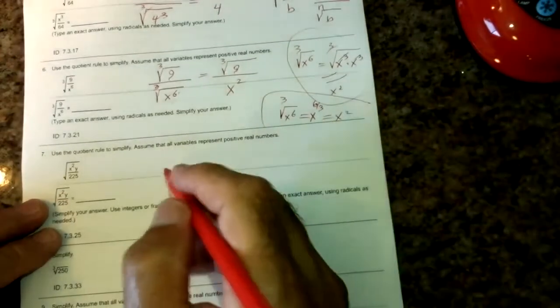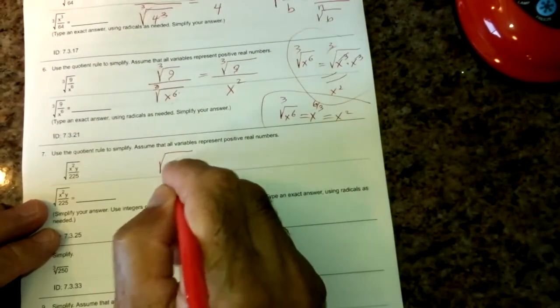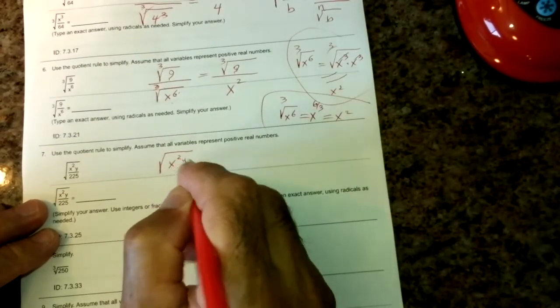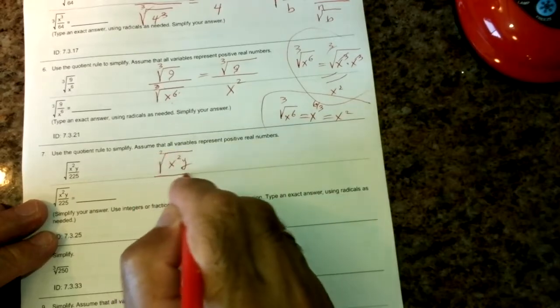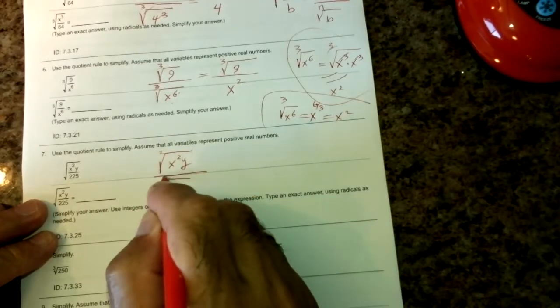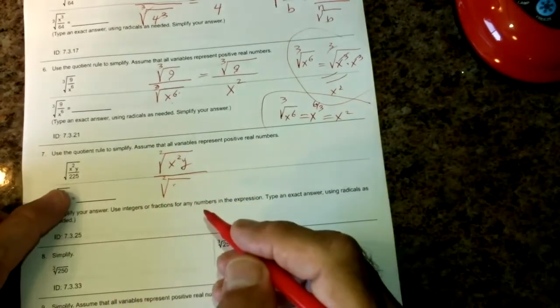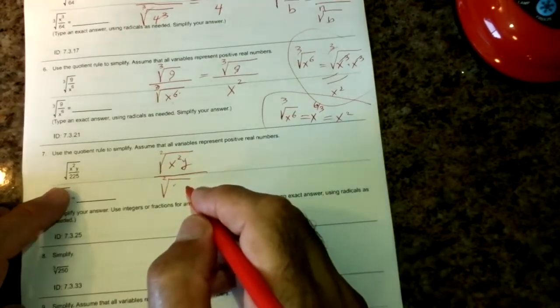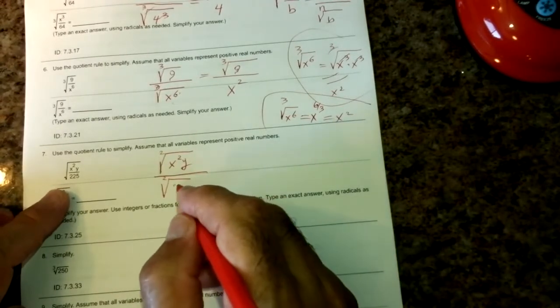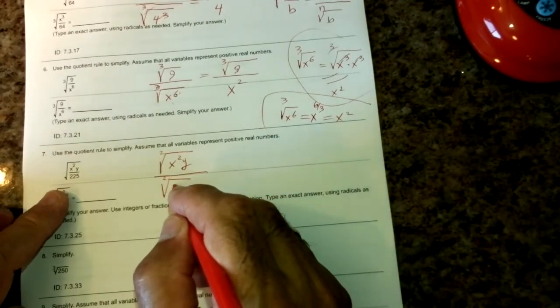Number 7, you write it as x squared y times 225. What is 225? It is 15 to the power of 2.